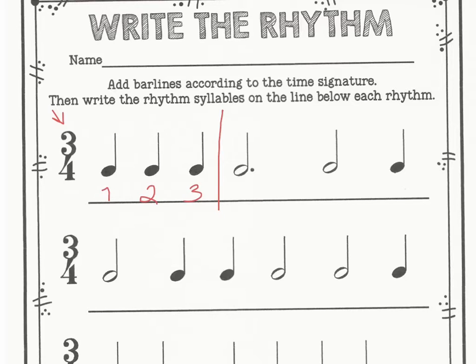This is a new note for you, and it's one reason why I wanted to talk about it. It's a dotted half note. What a dotted half note is, it adds half the amount of what the note is worth to it. So since a half note is worth 2 beats, half of that is 1. So you add that onto it, which is 3 beats. So anytime you see a dotted half note, it is worth 3 beats. 1, 2, 3. So that's a measure, another bar line goes there because that completes our measure.